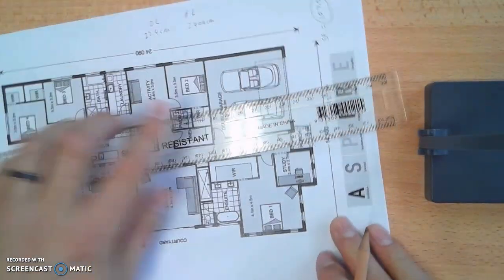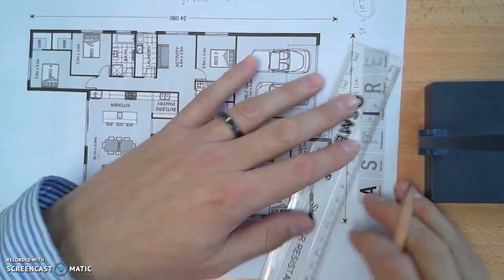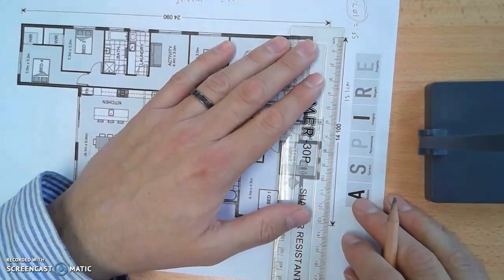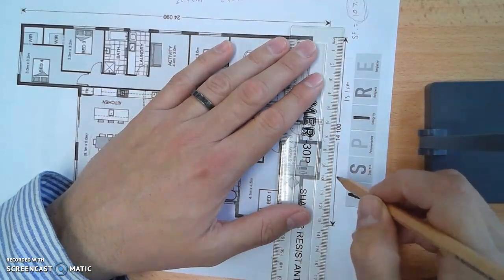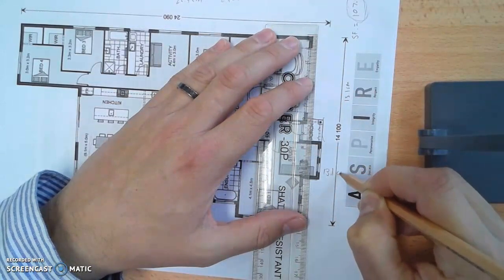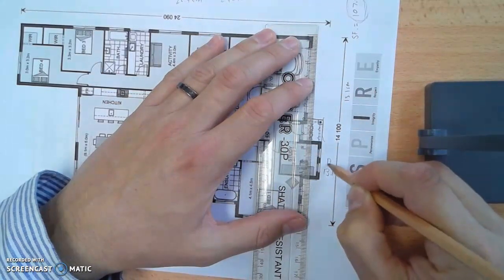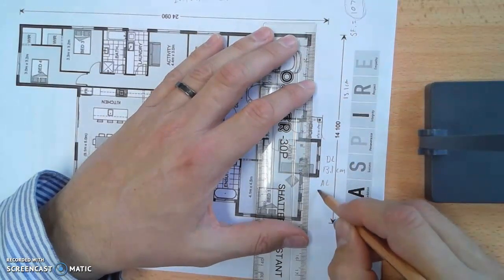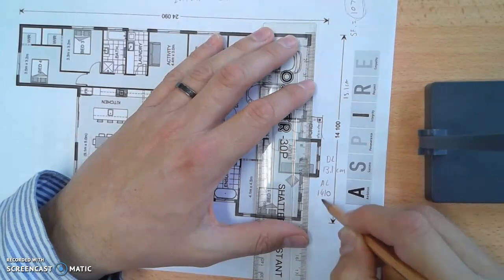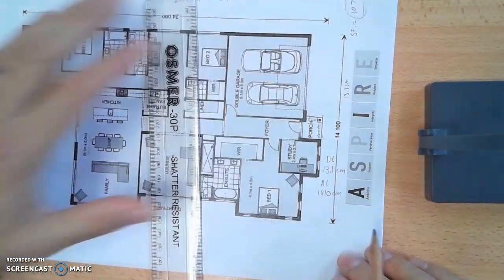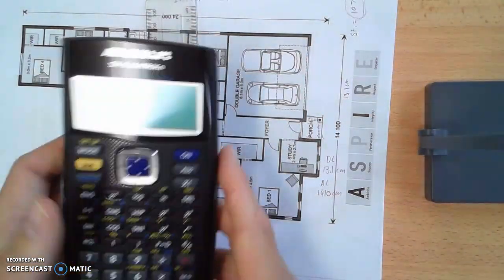All right, so it's important that they're in the same units. And then this other one, we're going to average the two scale factors we get out of this measurement. So they might be a little bit different. This one's 13.1 centimeters, which is our drawn length, and the actual length is 1,410 centimeters.